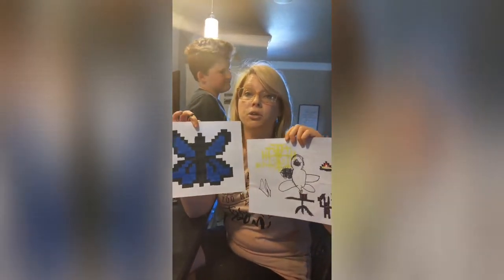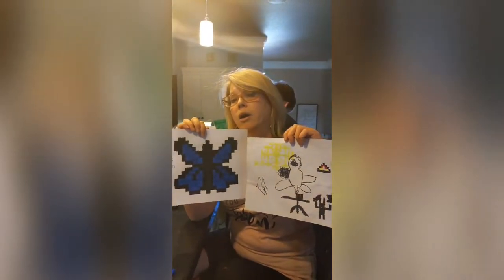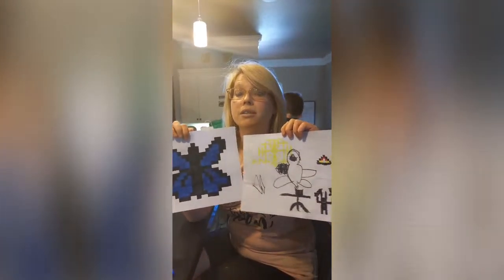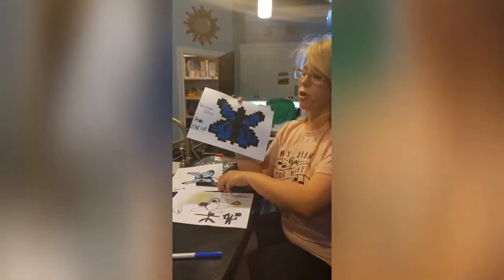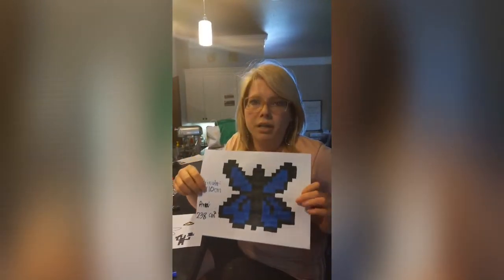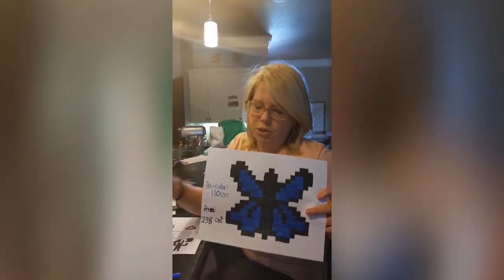But this will be due the following Monday. All right. Work really hard. Do good designs. When you're finished, we will make Flipgrids, and you will show us your image, tell us what it is, and then you will tell us its perimeter and its area.